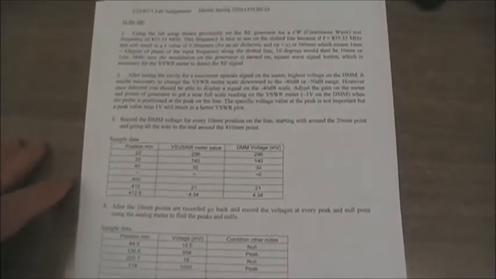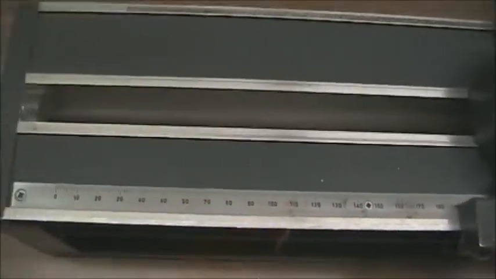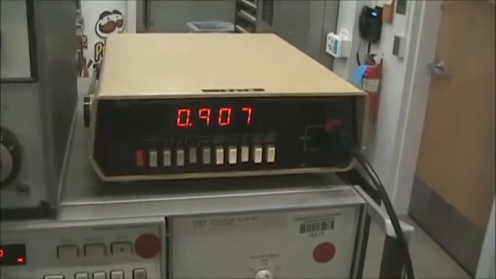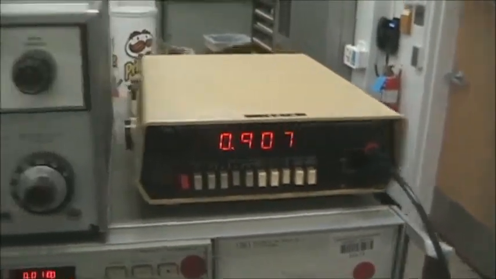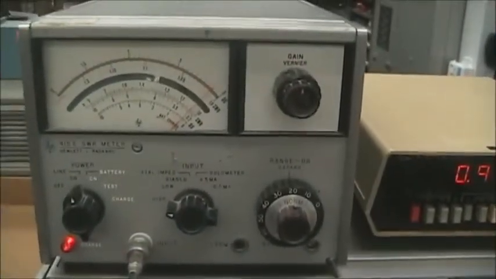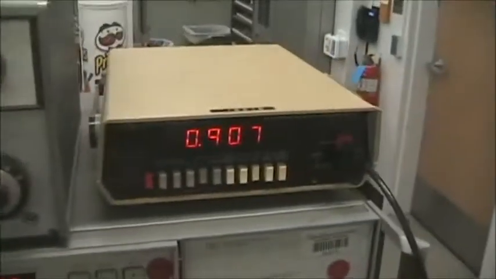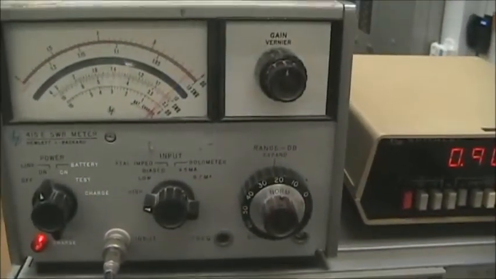So this is the sample type data you'll have in the data file. We're going to record the data position, where on the slotted line, and finally the DMM voltage, which comes from this unit, which is essentially the same as the VSWR meter, but this is in linear volts and this is in VSWR reading.